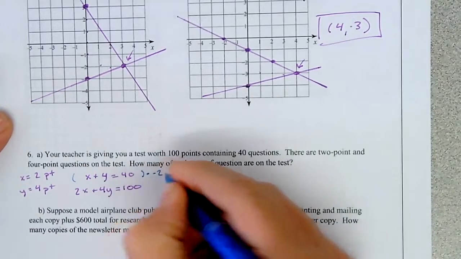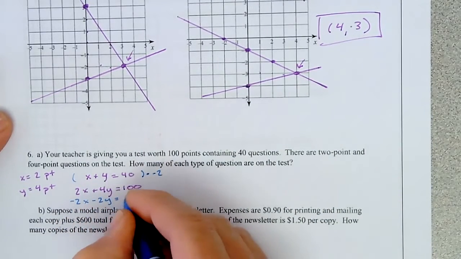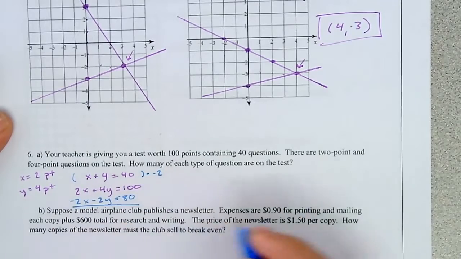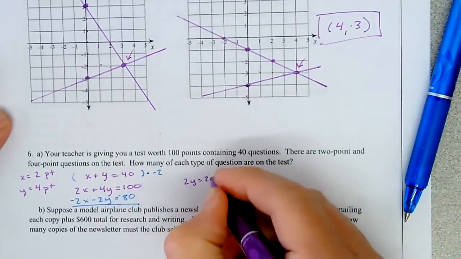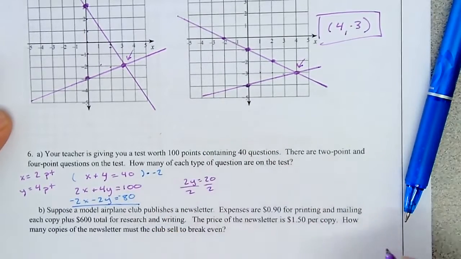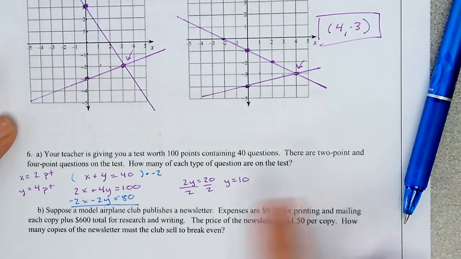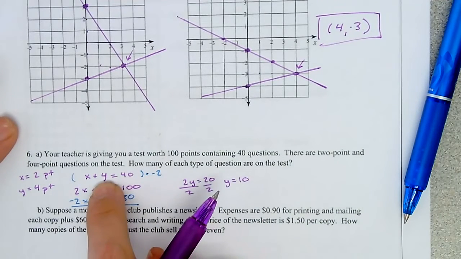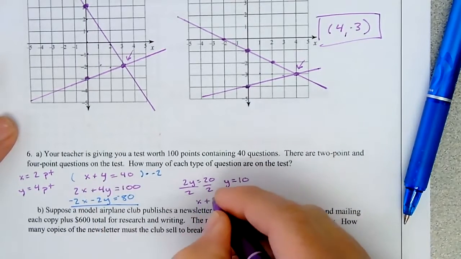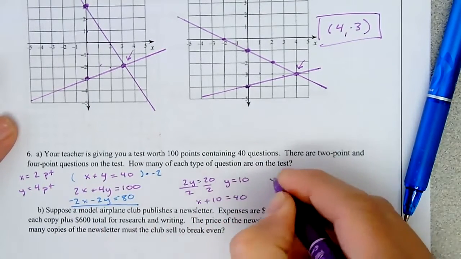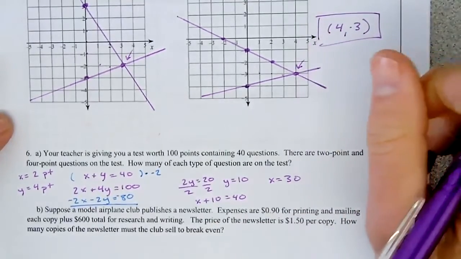Now I'm going to multiply this by -2 so that my X's will cancel out. Okay, I'm left with 2Y equals 20. Divide by 2, Y equals 10, meaning there's 10 4-point questions. Plug it back in over here for Y. X plus 10 equals 40. So X should equal 30. So 30 2-point questions, 10 4-point questions.